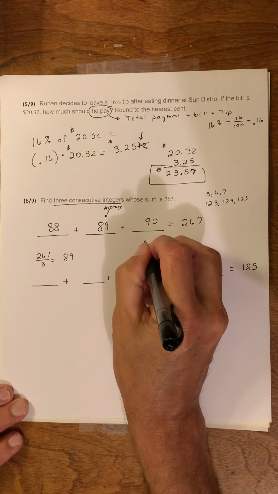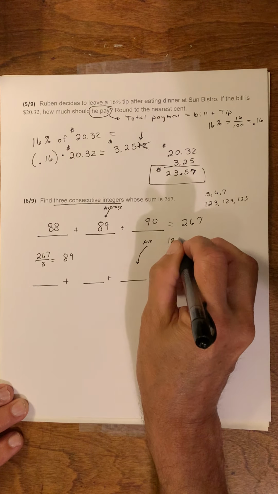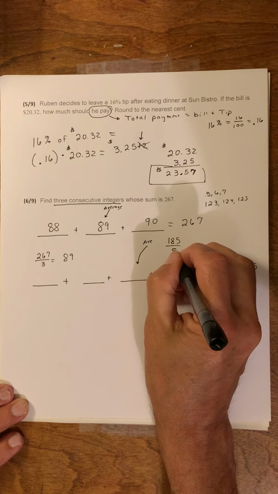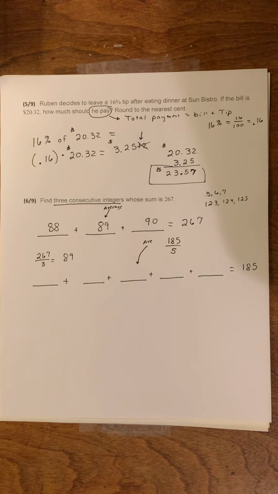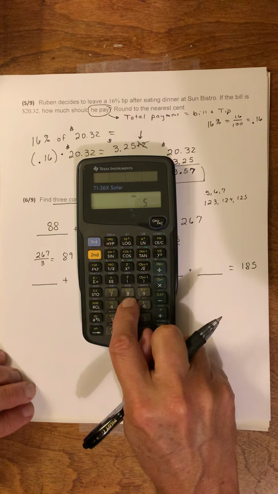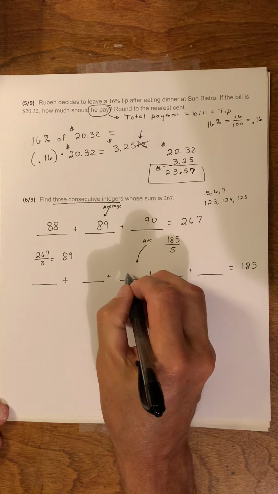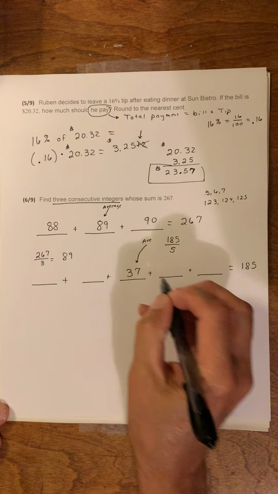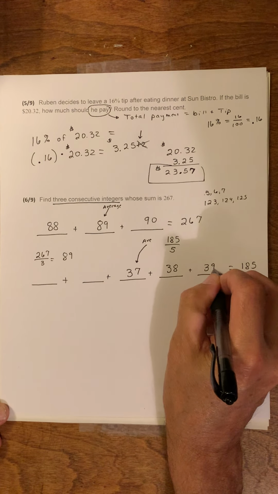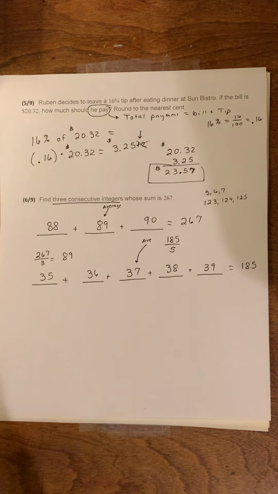That's the average. I'm going to go 185 divided by 5, since I got 5 numbers. 185 divided by 5 is 37. So I have just found my middle number, 37. The others are easy. 38, 39, 36, 35.